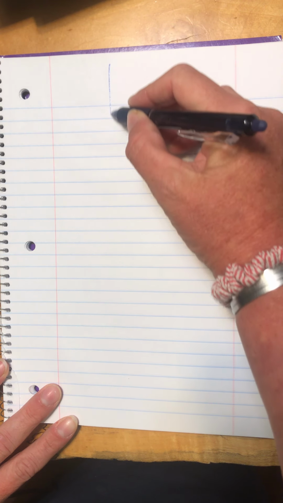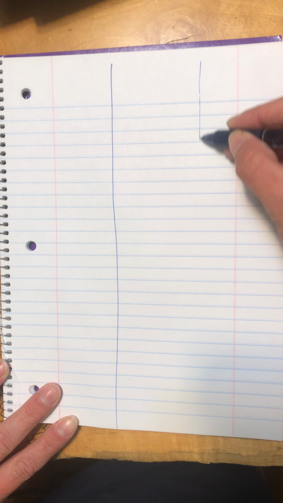I would like for you to get out your red composition book that's labeled Writing. And on the first page of that journal, we are going to make a chart. So I'm going to show you an example here. The first thing I want you to do is to put a line about a third of the way over, and then do another line over here.